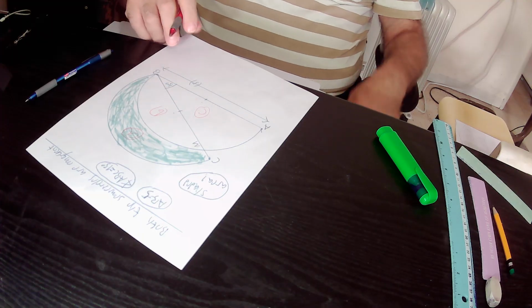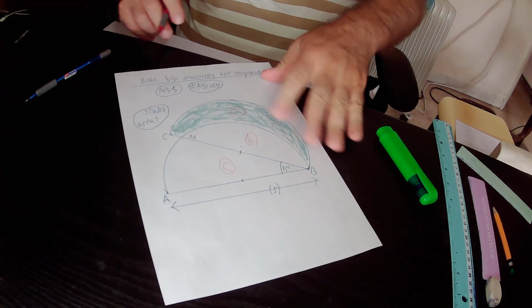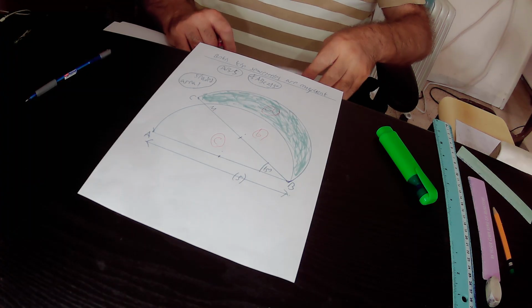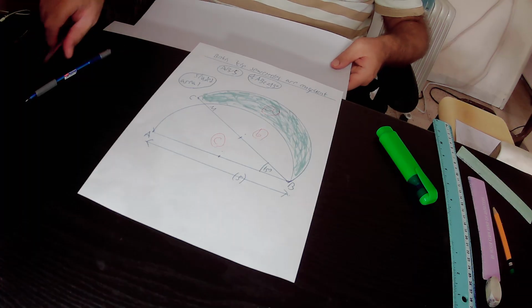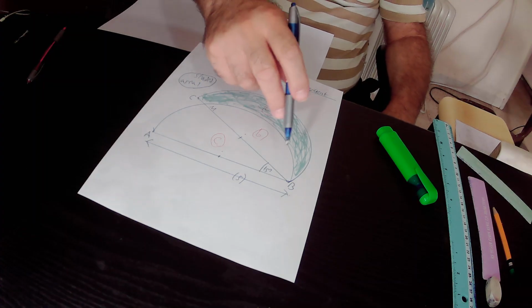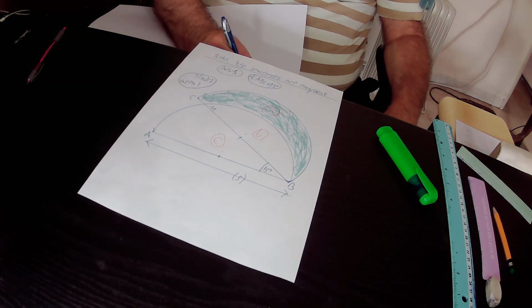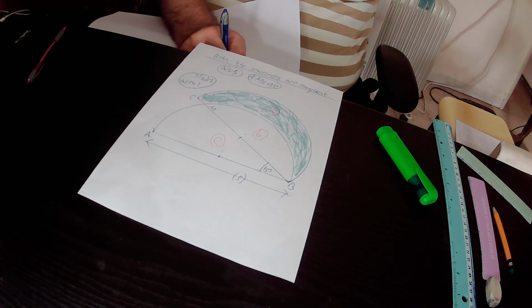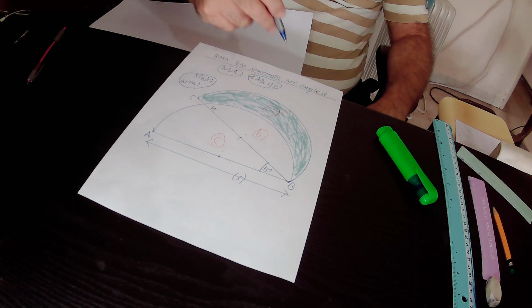It is given in the question that those two semicircles can go into each other, and therefore they are identical, and therefore they must have the same areas. So writing down, the area of this semicircle AB is equal to the area of this semicircle CB.